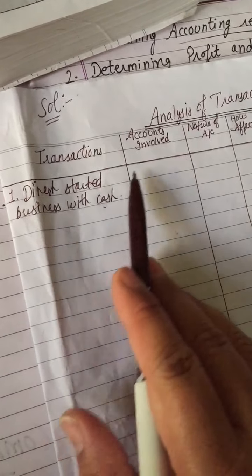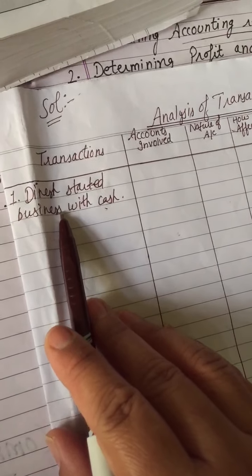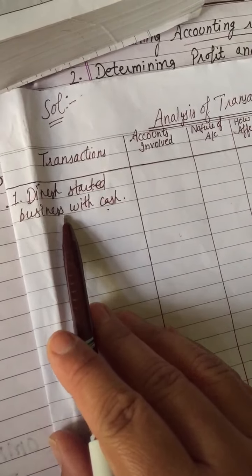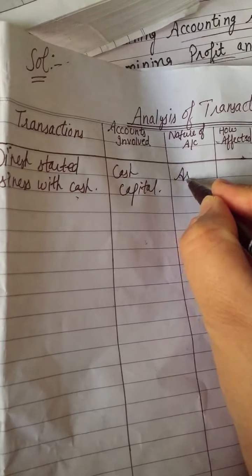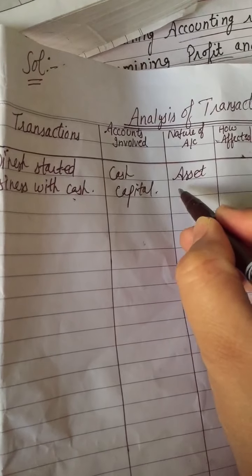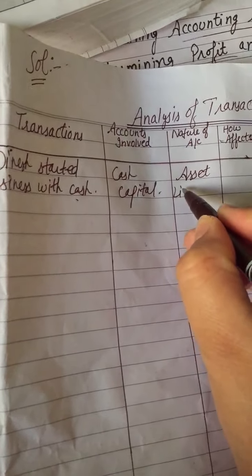So first of all, accounts involved means there are two accounts involved in this transaction. First is cash, because he has brought cash in the business, and second is his capital. So nature of account means cash account is an asset account, and capital is a capital account.